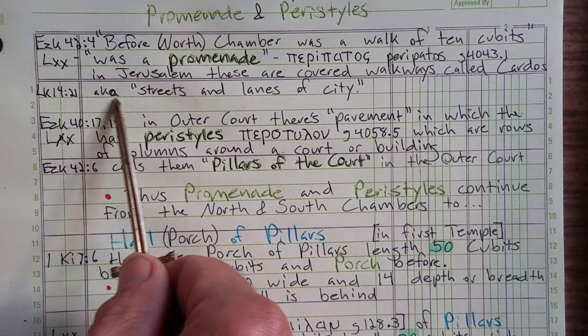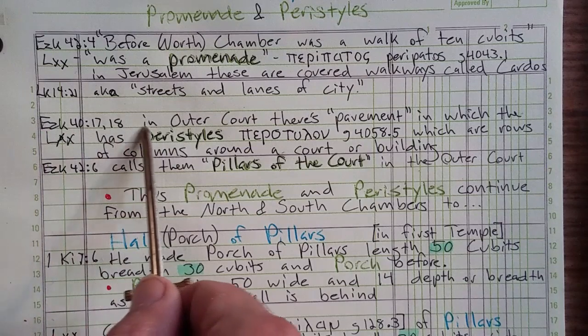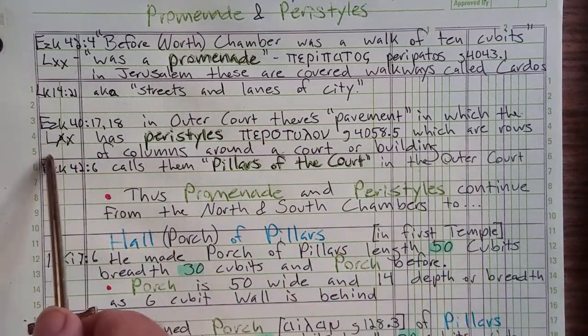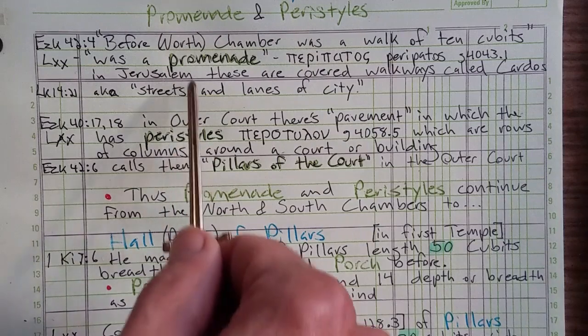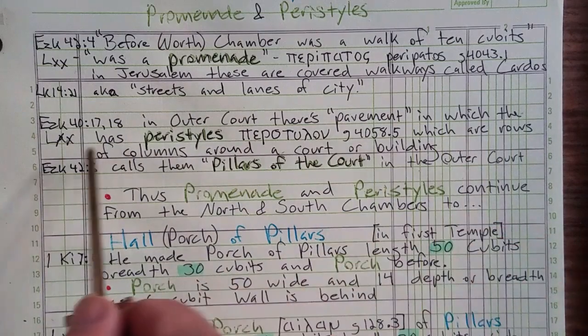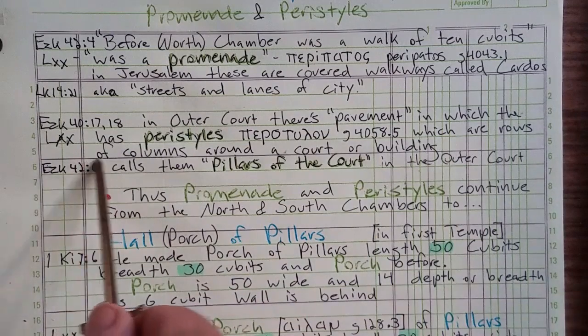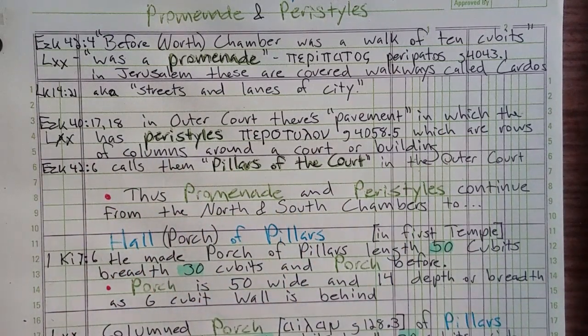So as we said, these are the streets and lanes of the city. And they're in the outer court, Ezekiel 40, 17, and 18. The outer court, there was a pavement, which the Septuagint calls peristyles. So there's a road, which is a promenade, which is a covered walkway, cardos, and there are peristyles, and these are also rows of columns that go around about in a court. Okay, so these we're going to look at, of course, in the outer court, as we've explained, but both of these details will be very prominent and clear to us once we look at the inner court.